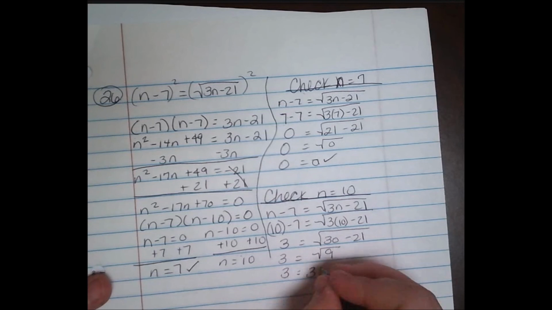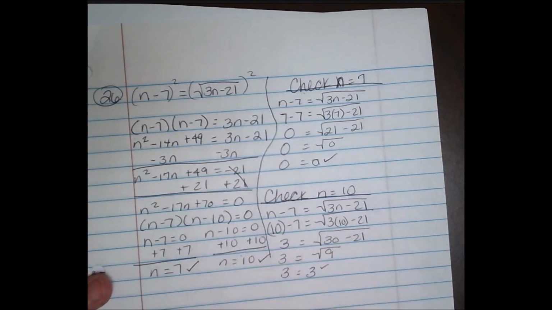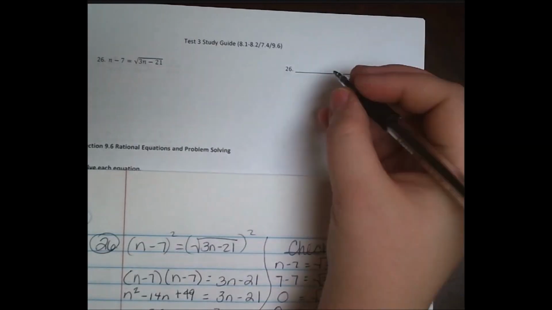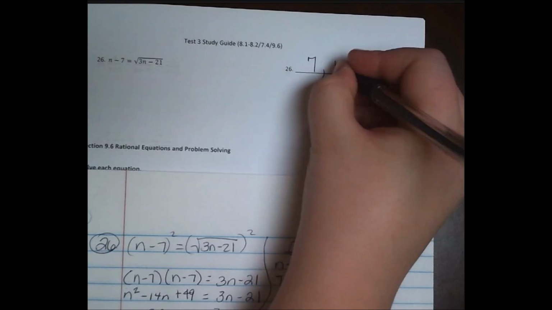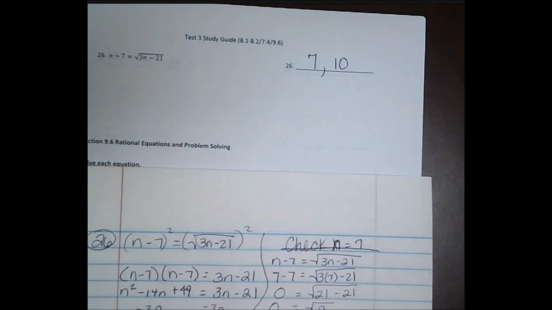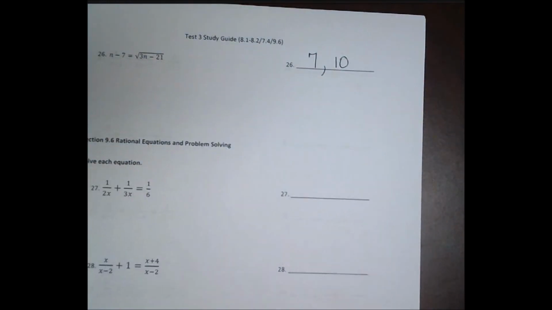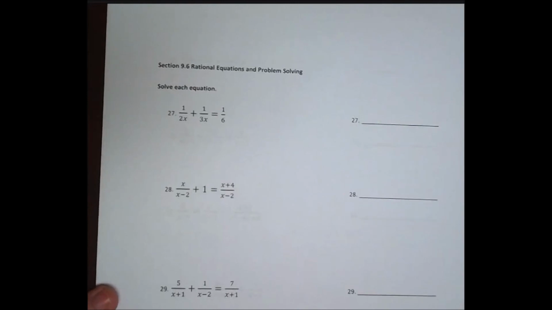So this is an instance where both of the answers that we found worked. So we're going to say that our answers are 7 and 10. Okay. Now we're going to move on to section 9.6. This section is not very difficult, but we have to remember to check for our excluded values.